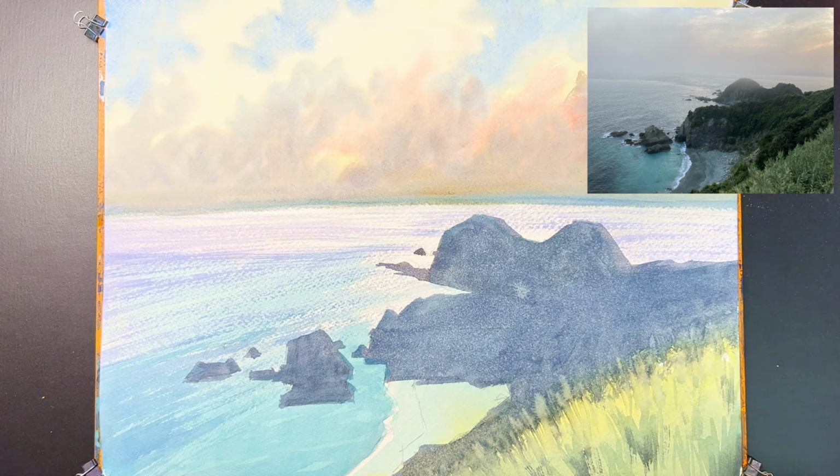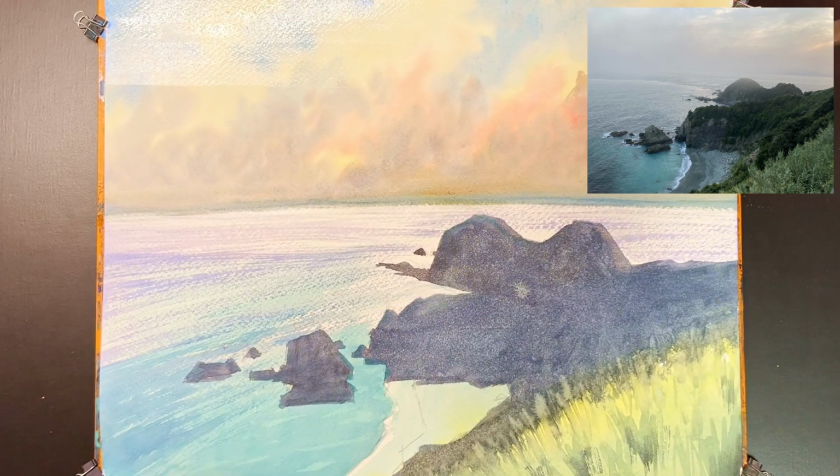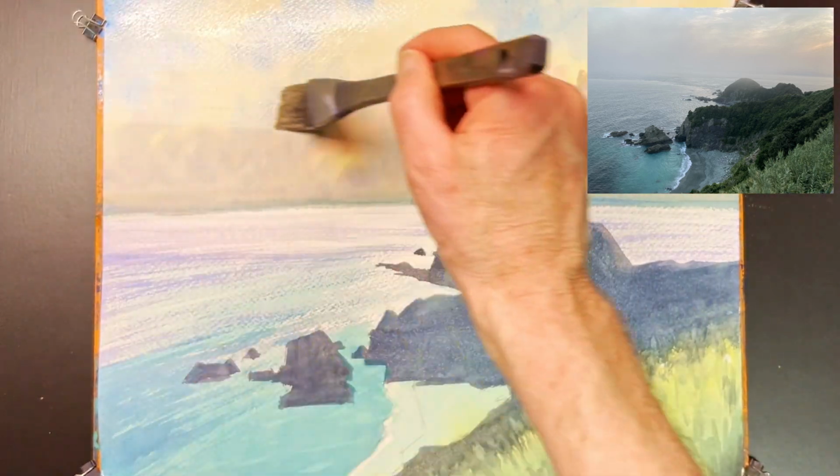And I'm just going to wet the whole sky area. I wish my water was cleaner, but should have cleaned it.